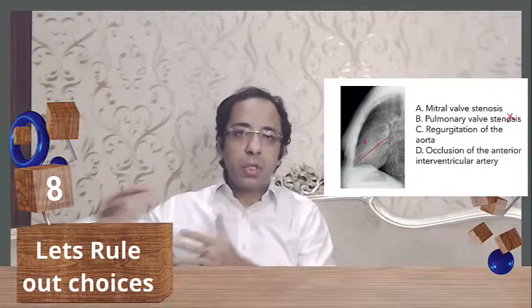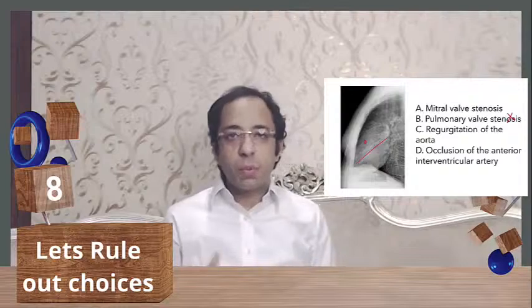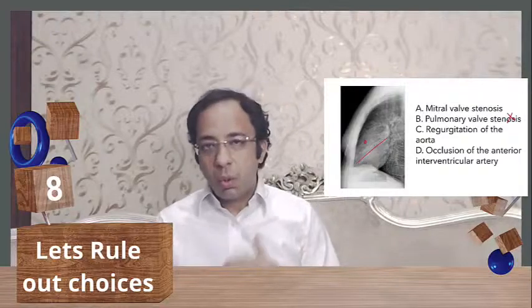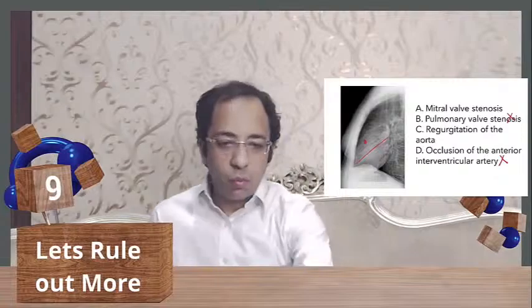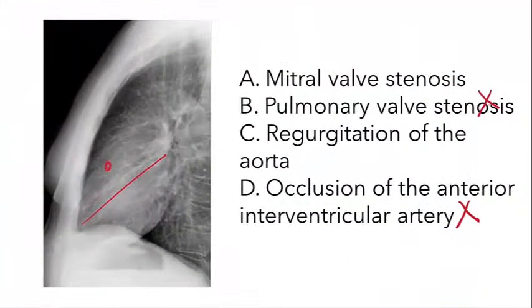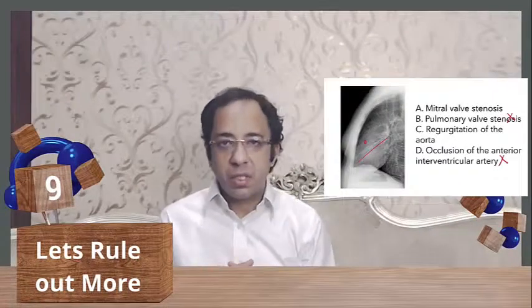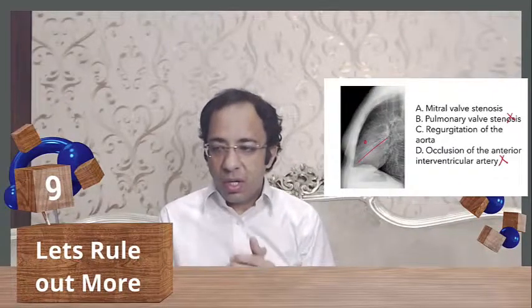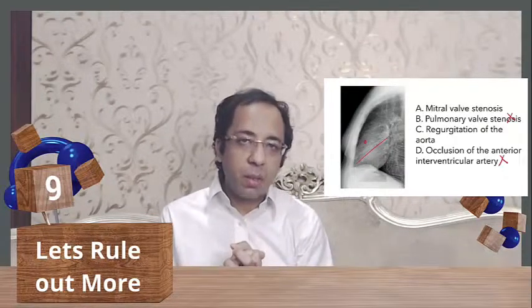Doesn't look likely, because the pulmonary valve is more anterior and we saw the esophagus is more posterior. So I can quickly rule out that choice. Now let's see more choices here. One of the choices is saying occlusion of the anterior interventricular artery. Any coronary artery occlusion will lead to myocardial infarction. So what we are unable to think is, why would it lead to esophageal compression?